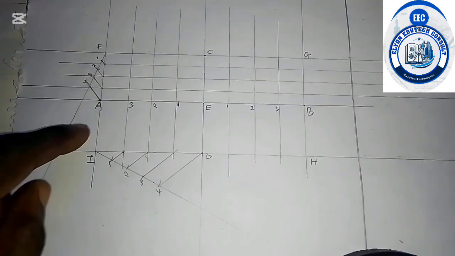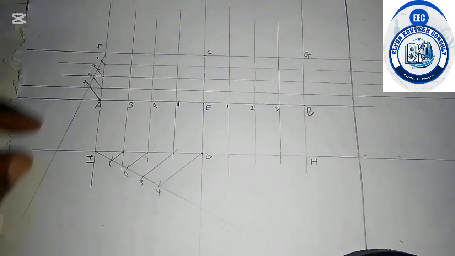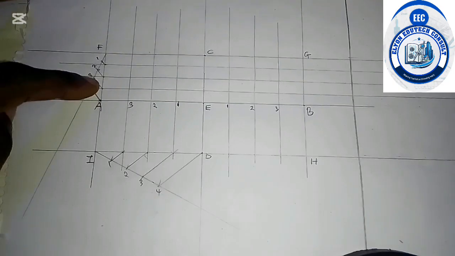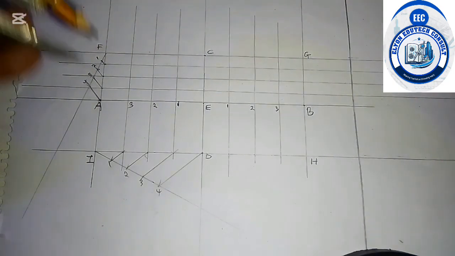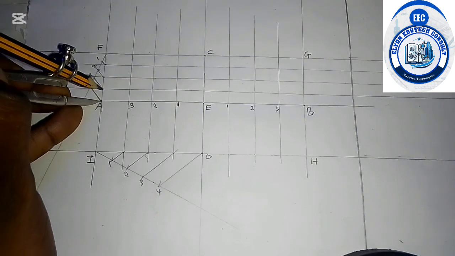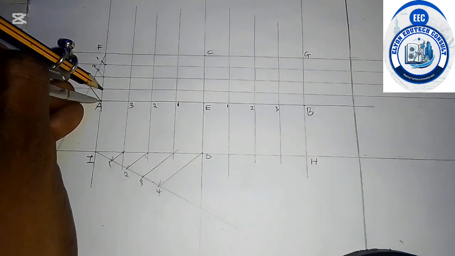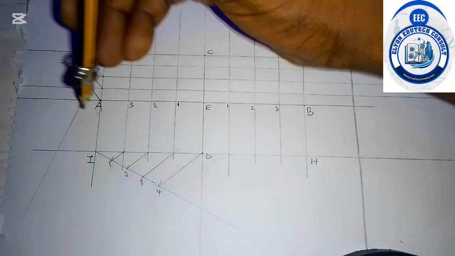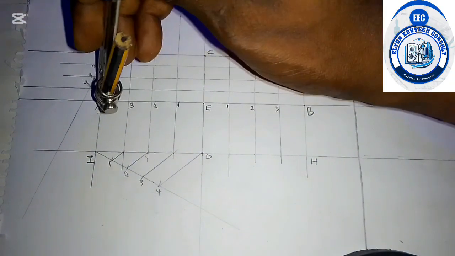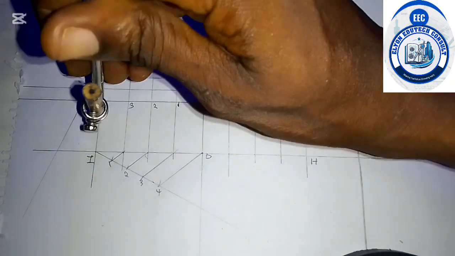So what I'm going to do here now, I'm going to transfer this now into this place here. So I will just pick any of the division. Okay, this division now come this way. So I'm going to be transferring that here now. Okay, you can see that.